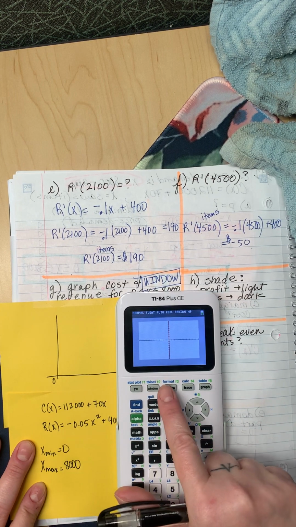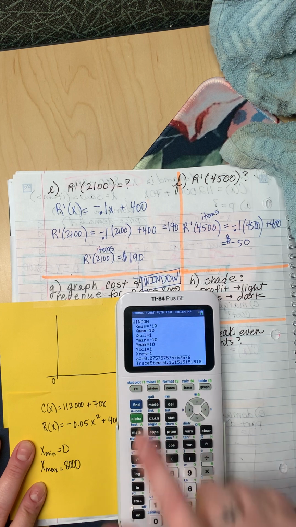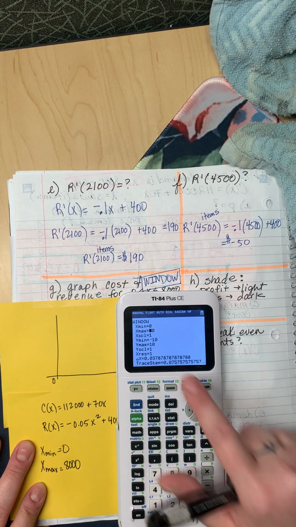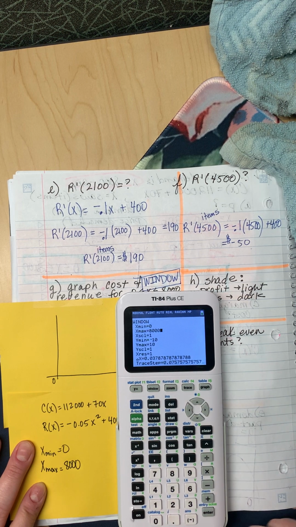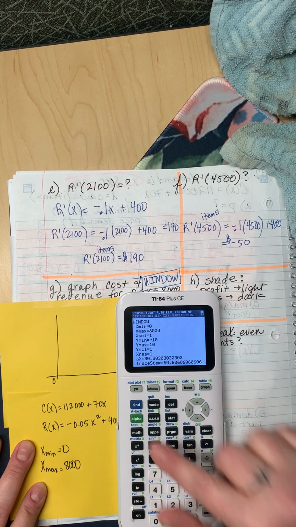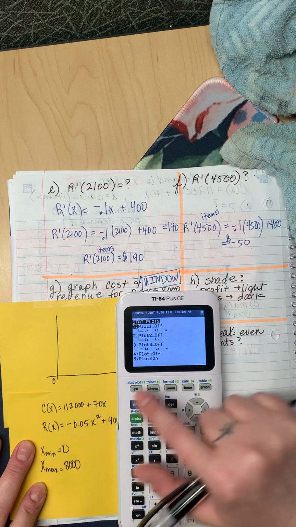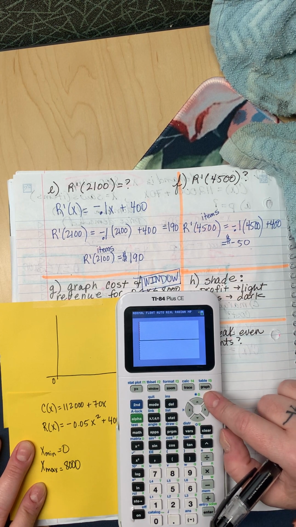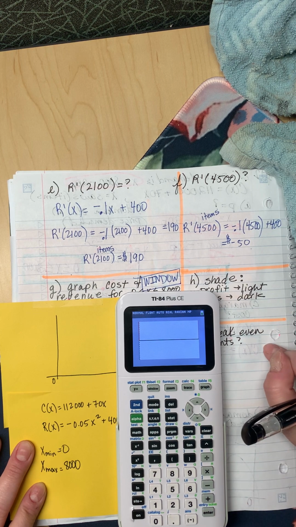So I'm gonna press this window button beside the Y equals window. And next to the X min, I'm gonna put 0. Then X max, I'm gonna put 8,000. Okay, now I'm gonna graph it, and I still don't see much.